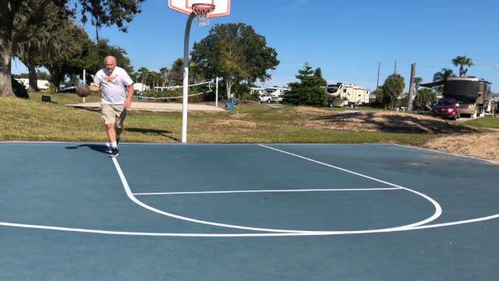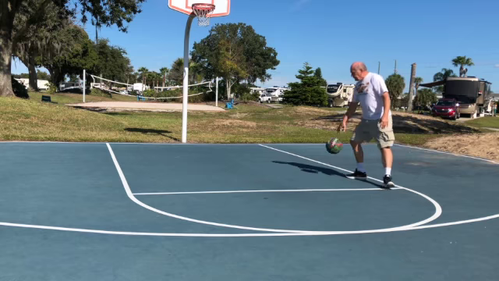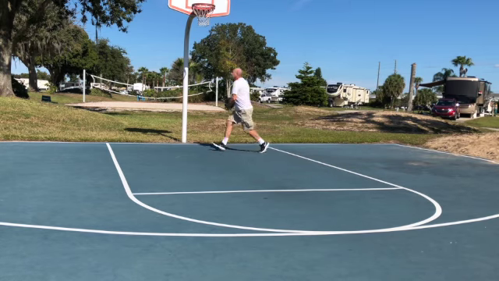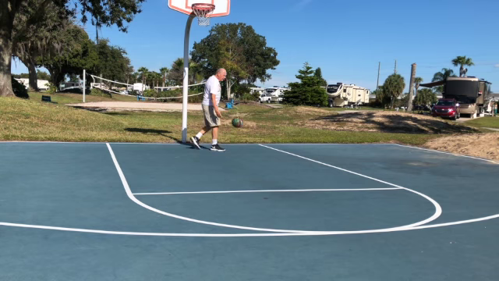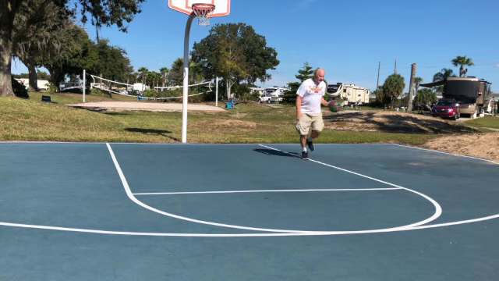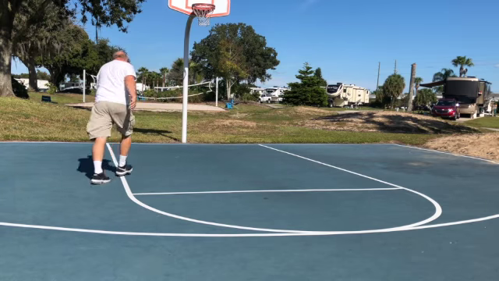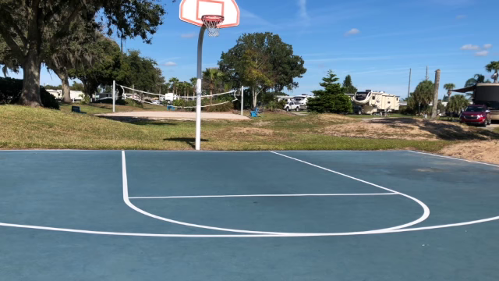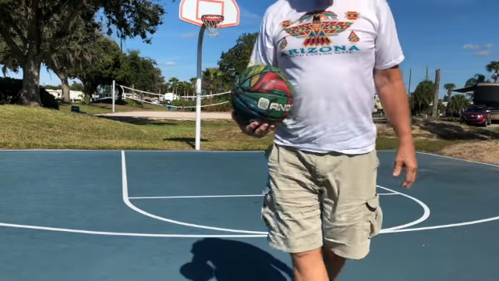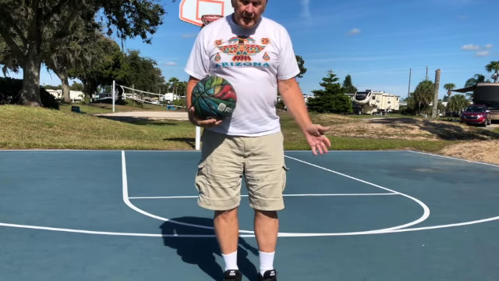Pivot, dribble, behind the back, between the legs, reverse spin, crossover to the reverse layup. Now we'll do it from this side. Pivot, dribble, behind the back, between the legs, reverse, crossover. Now we'll do the drill from the left side using the left hand. Change of dribble to change the vector.